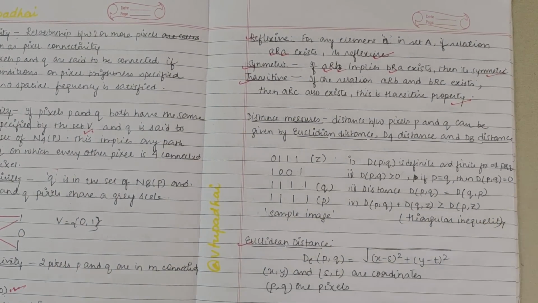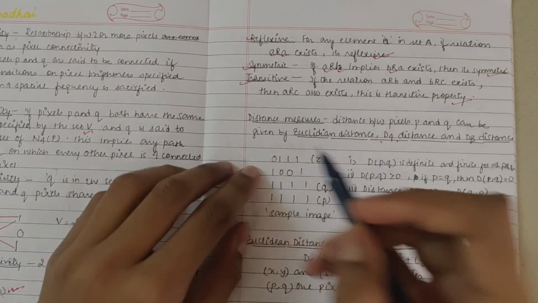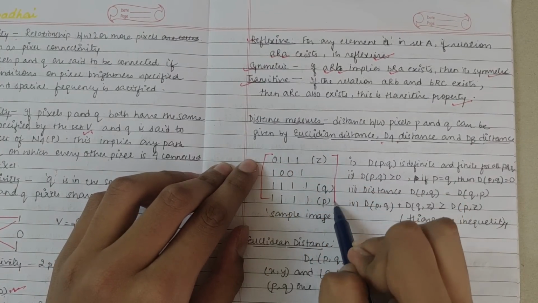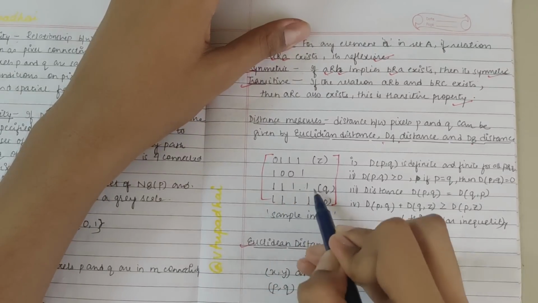Next we have distance measure. Distance measure is basically for two pixels P and Q, which is mainly measured by Euclidean distance, D4 distance as well as D8 distance. If I consider this as an image grid or a matrix, I would say 1 1 1 1 1 1 1.